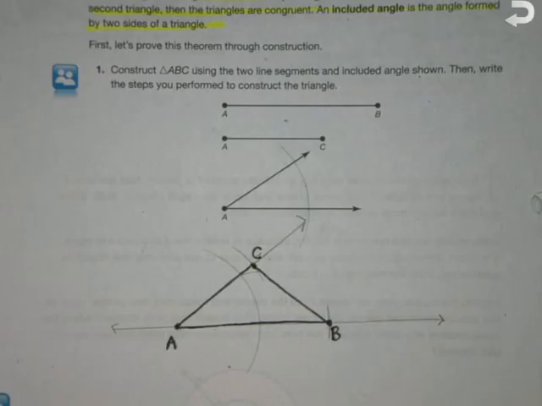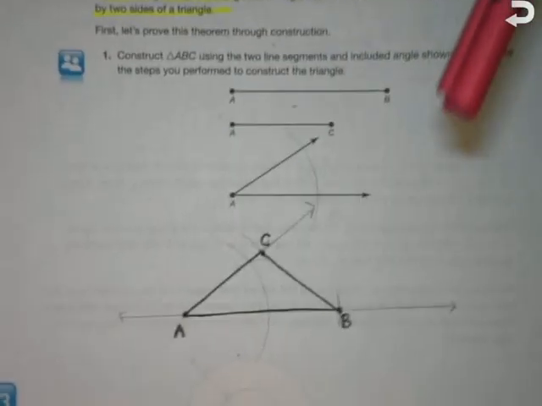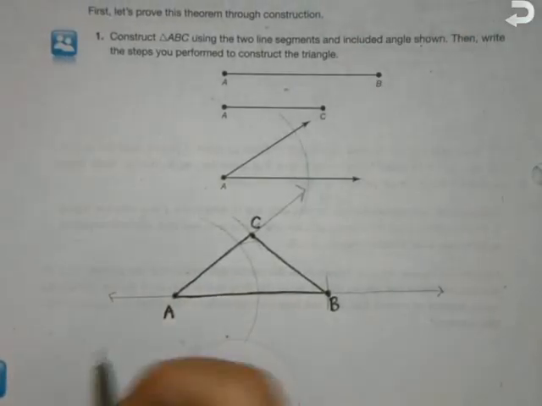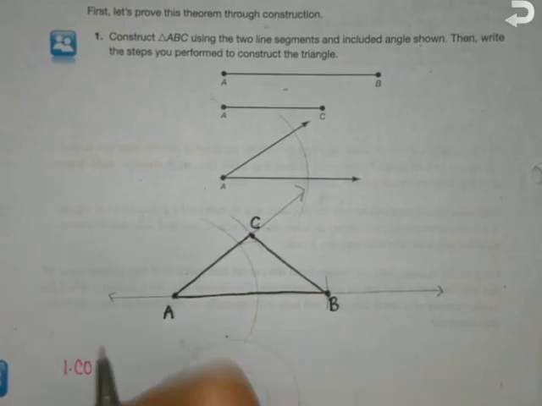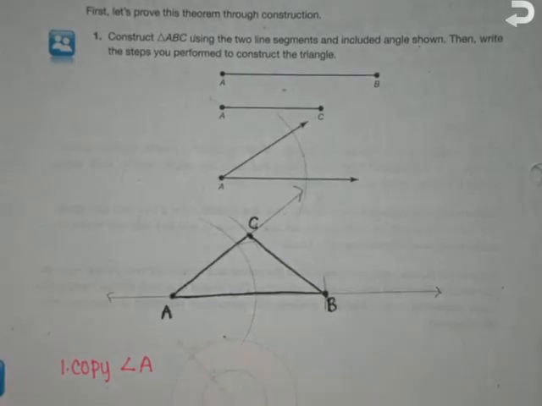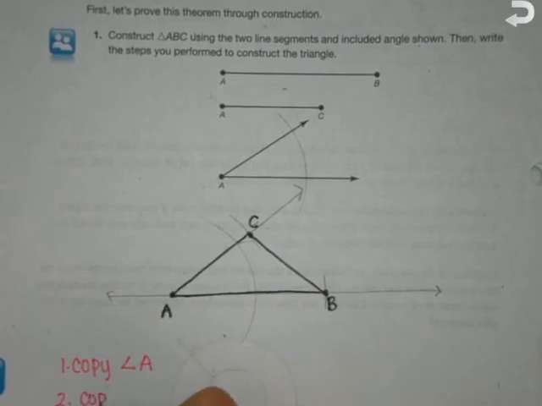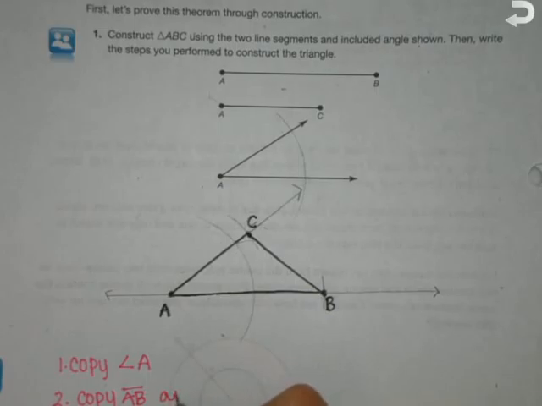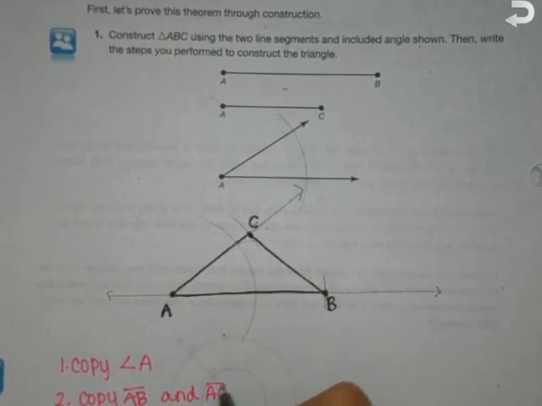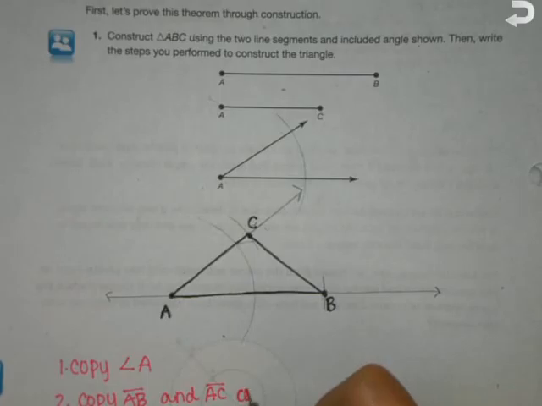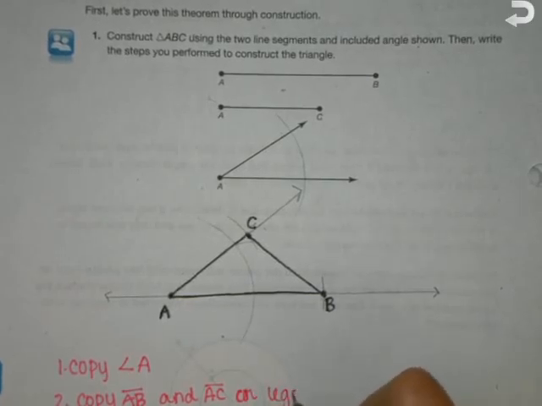So I'm going to write those steps out just so that we can do it later. The first step that we did was we copied angle A. And then we copied AB and AC on the legs of angle A. Okay?